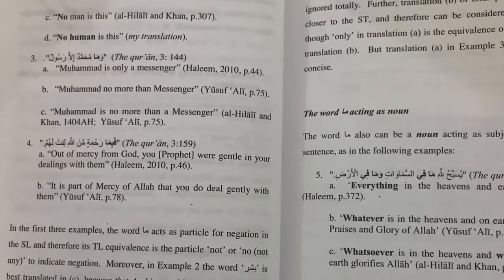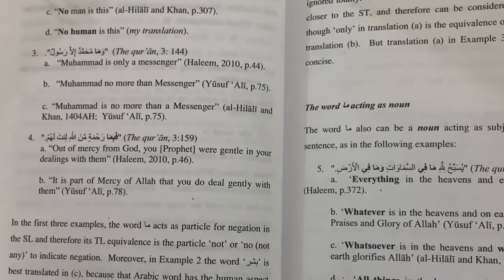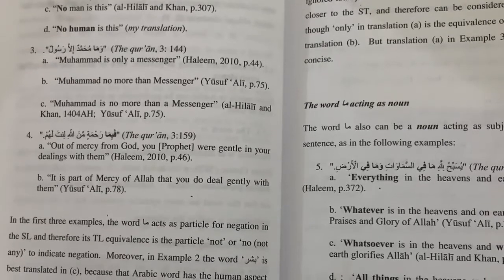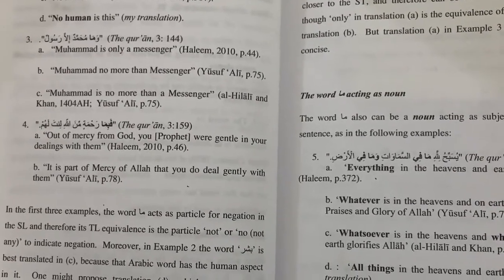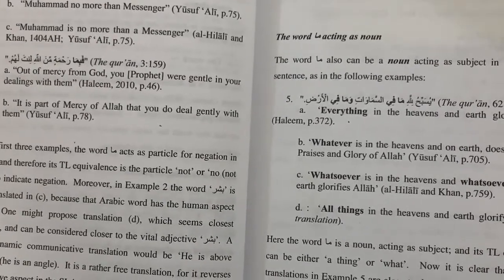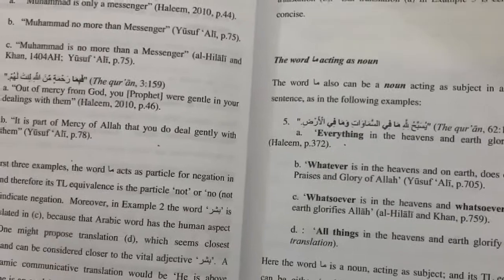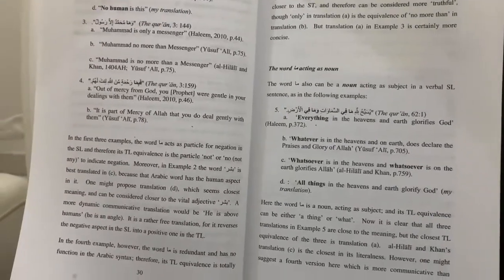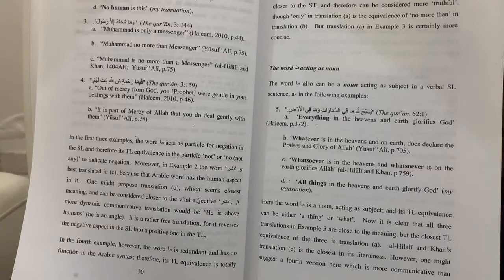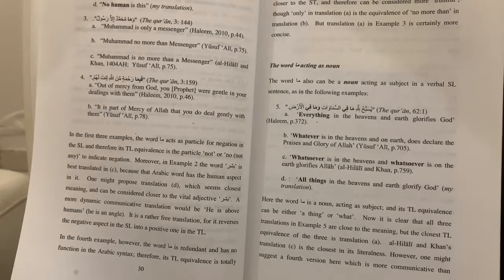Then, وَمَا مُحَمَّدُ إِلَّا رَسُولٌ. According to Halim, it is, Muhammad is only a messenger. And then Yusuf Ali, Muhammad no more than a messenger. And then you have Al-Hilali and Khan translating it slightly differently. I'm trying to maybe zoom out a little bit. And this way you will know that it is related to the way it says Muhammad is no more than a messenger as well, Hilali.